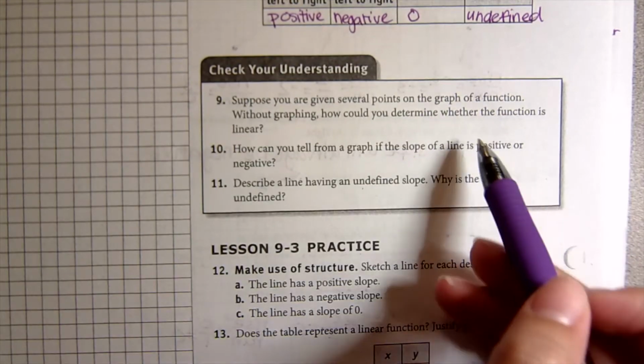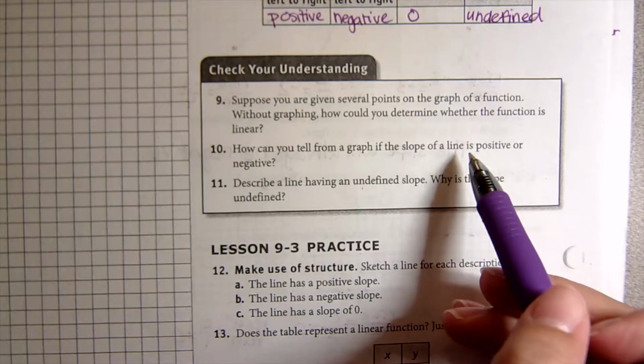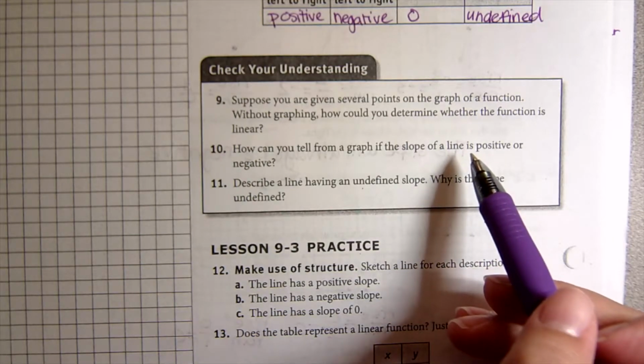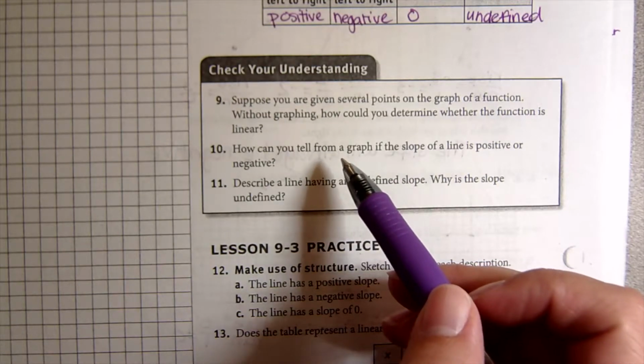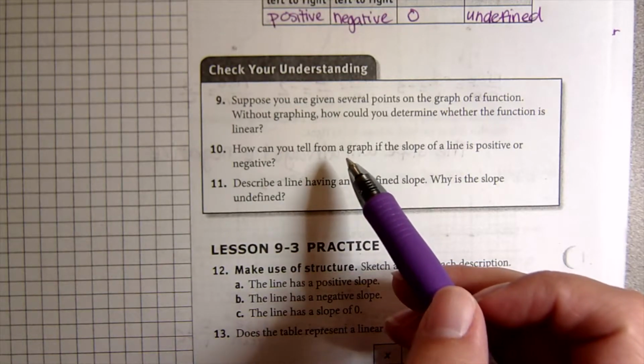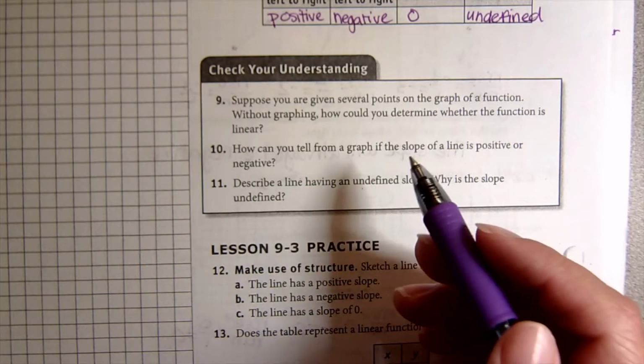Suppose you're given several points, and without graphing, we want to find out if it's linear, a straight line. How would we do that?